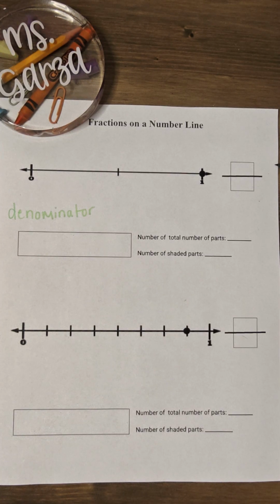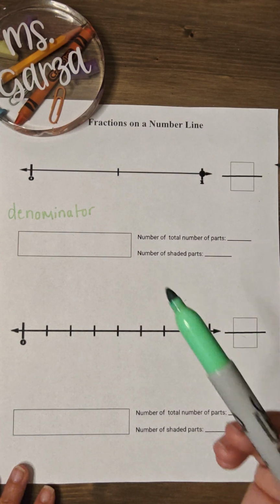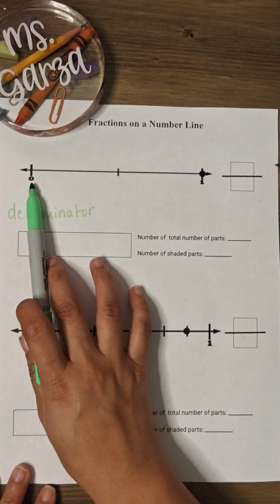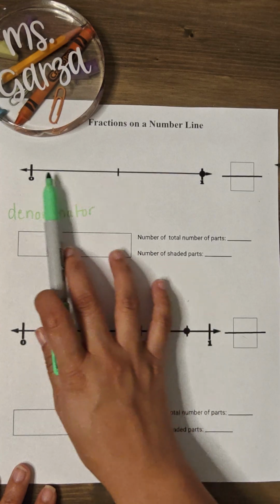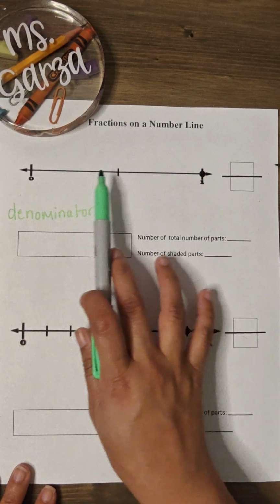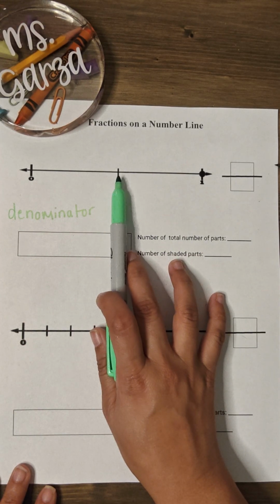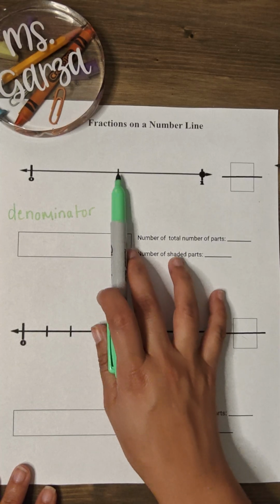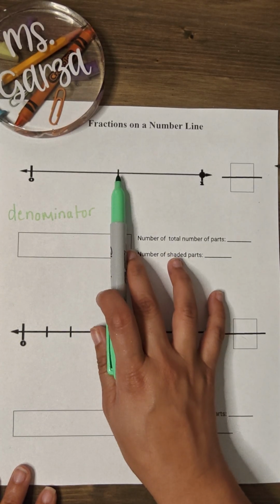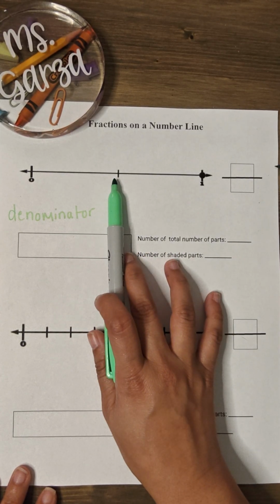So let's look at how many total parts we have on this number line. The way we'll represent it here is by this line, and the parts will be separated by a little stick.